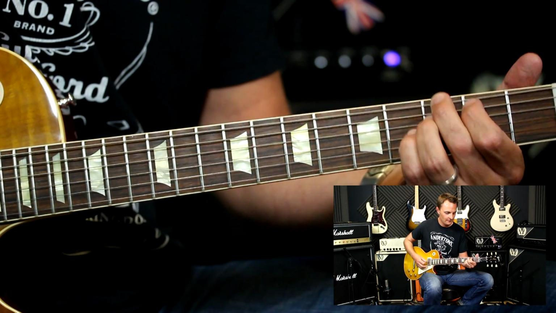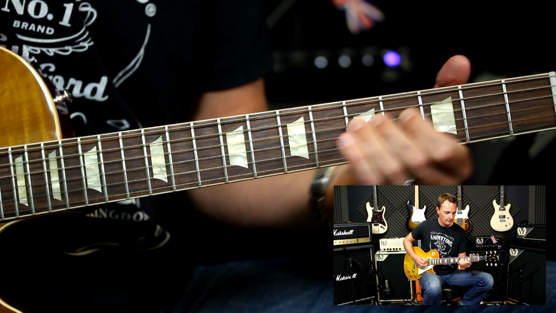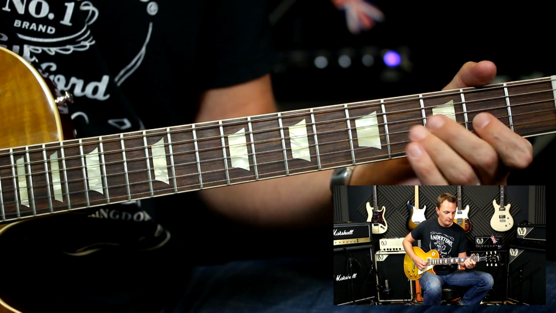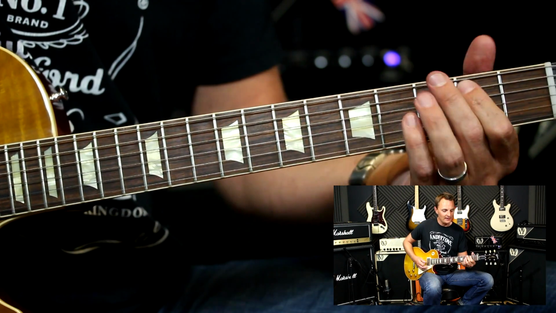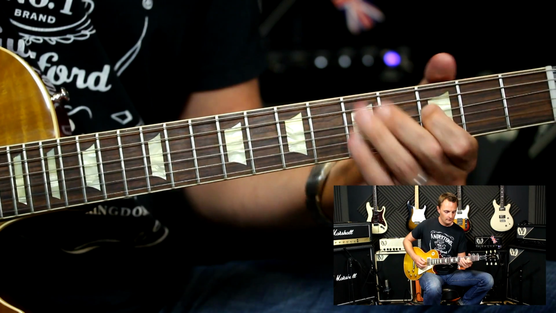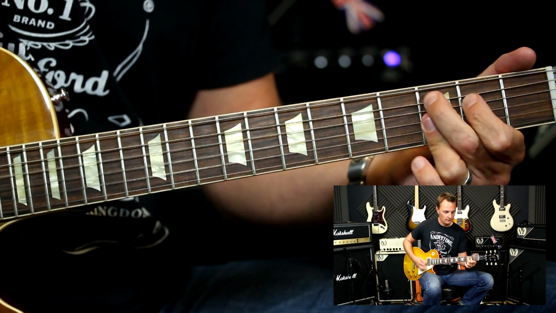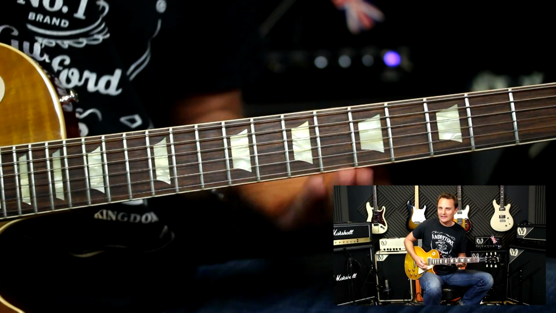That one, that's not part of the pentatonic. See, I just literally nipped that one in.